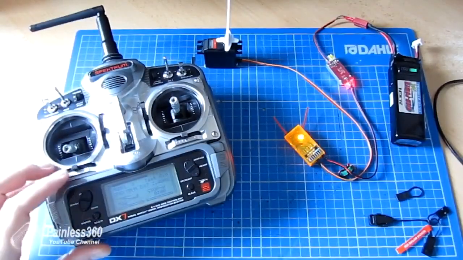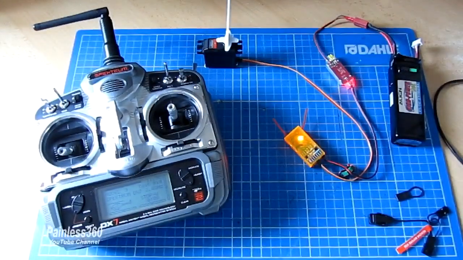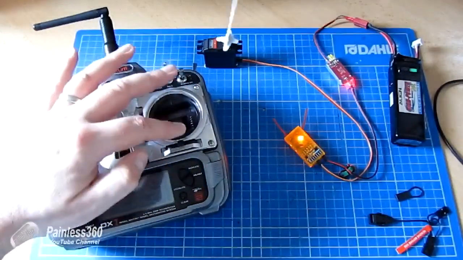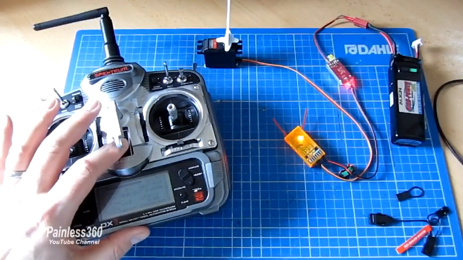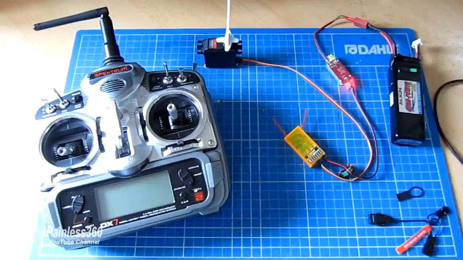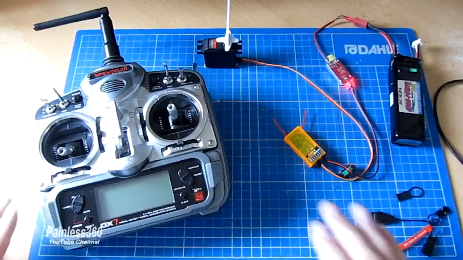If I changed the model on this radio and tried to power it up, it wouldn't connect to this receiver as that failsafe function. Brilliant, that's great. Now if I turn the radio off, we'll lose the connection light and the system will fail safe. Now the reason it's flashing red there is just to let me know that it's lost connection with the radio. So that's binding, that's the way it works.